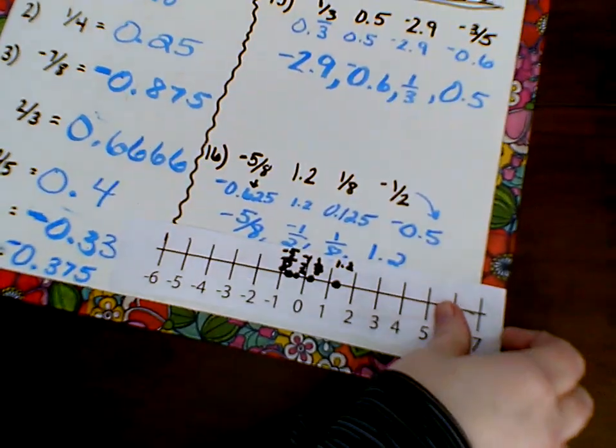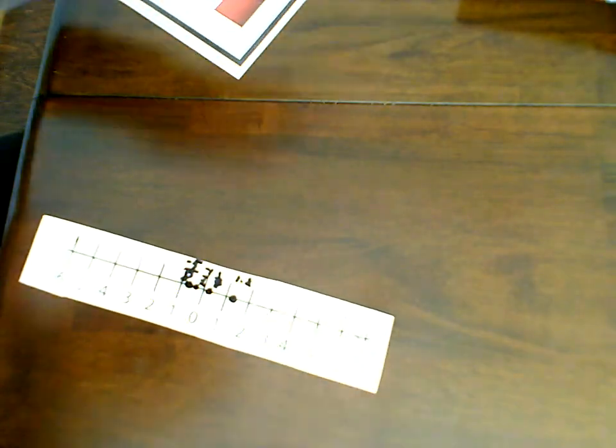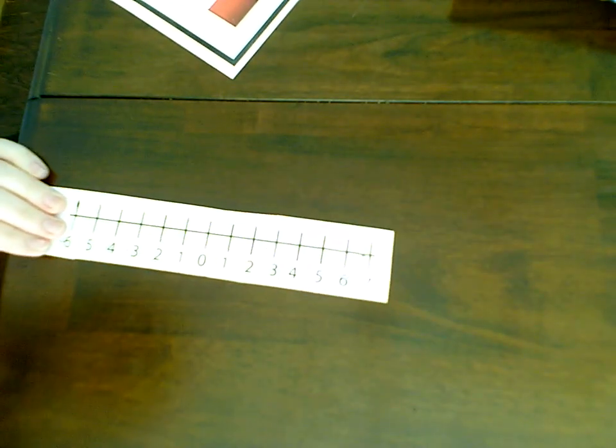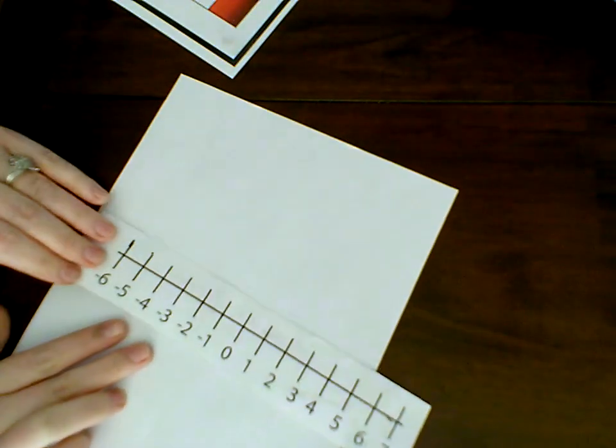Okay, everybody. I'm sorry. Deacon needed something. I'm going to erase this. I'm going to show you how I would do it on an actual piece of paper.